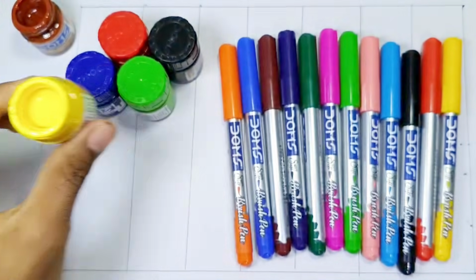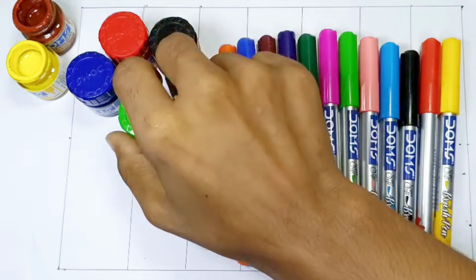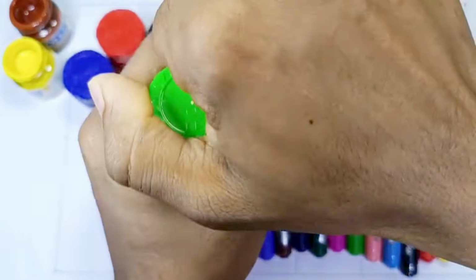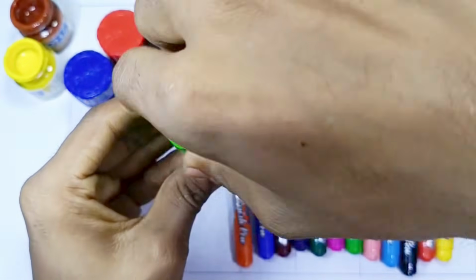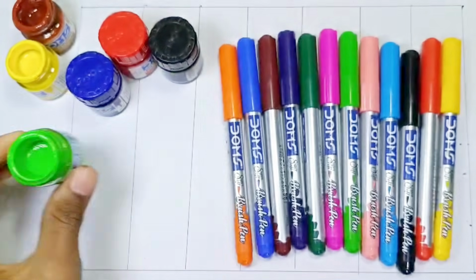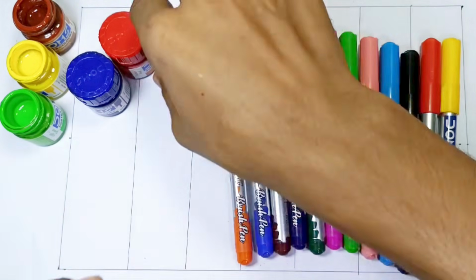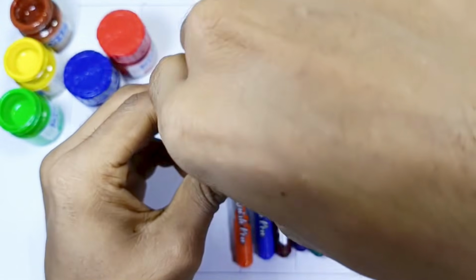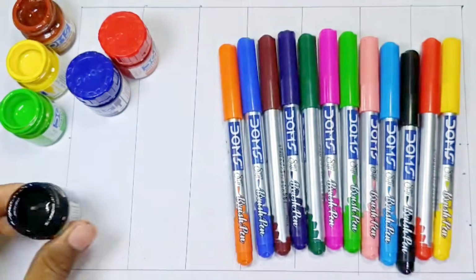Wow, yellow color. Kids, now you open wow, green color. Nice color. Very good kids, green color. Kids, now you open black color. Wow, black color.